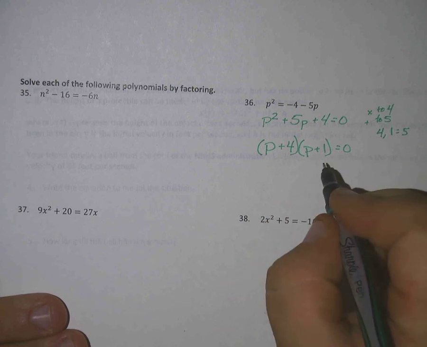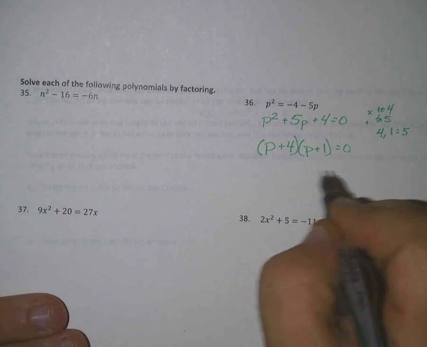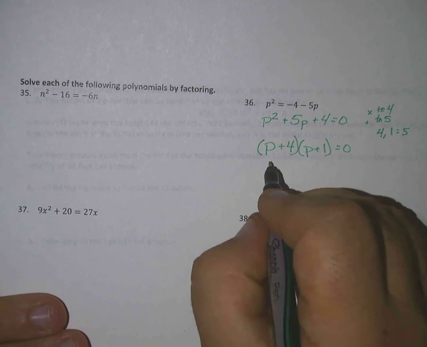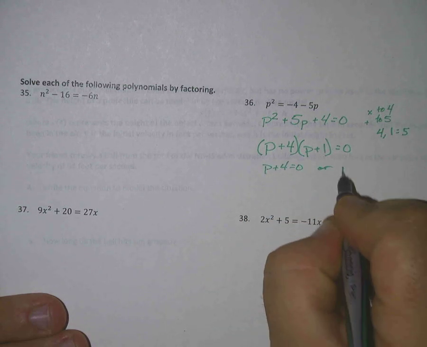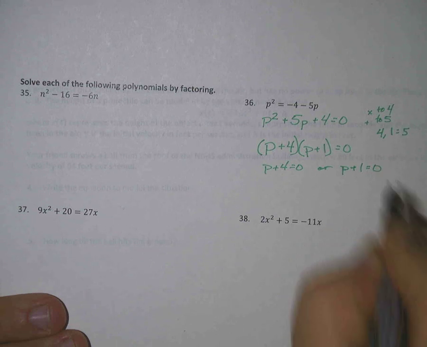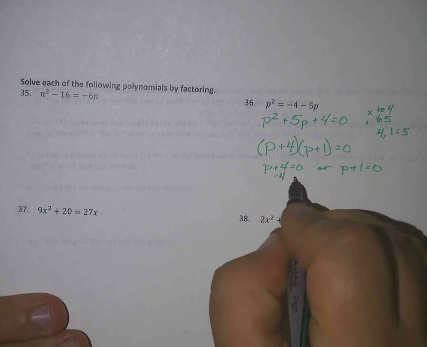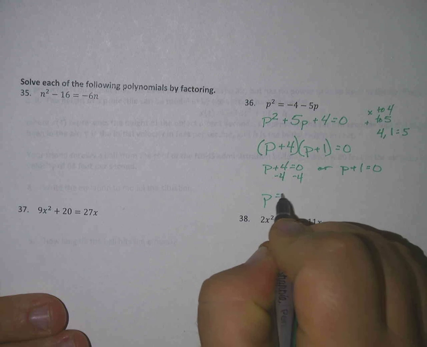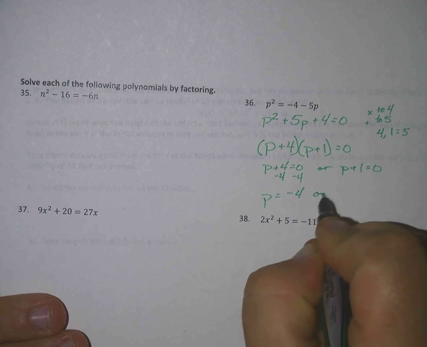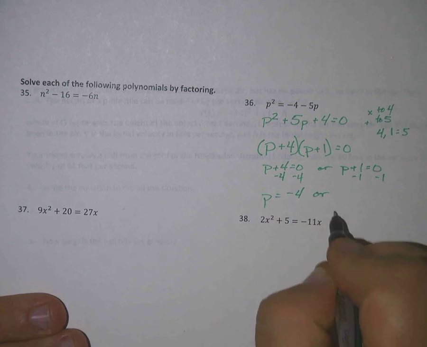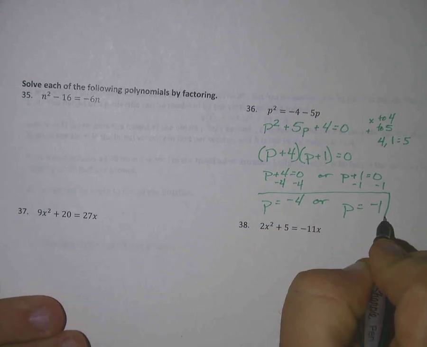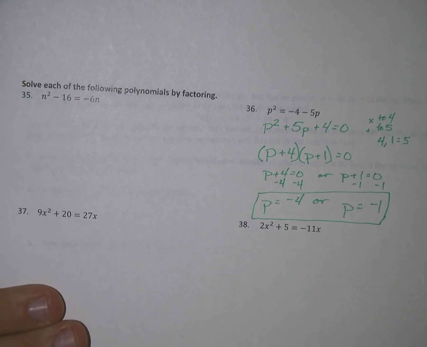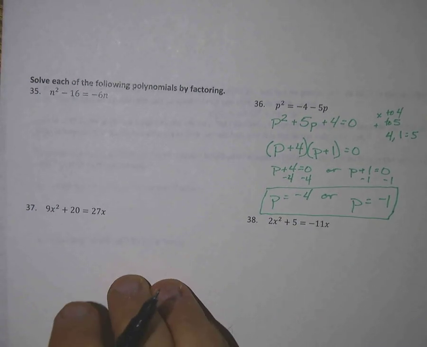So in order for this whole thing to be 0, either this part has to be 0 or this part has to be 0. So either p plus 4 equals 0 or p plus 1 equals 0. And then, you subtract 4. So either p is negative 4, or if we subtract 1, p is negative 1. So use your factoring skills to solve those problems. Okay? Let's go ahead and turn the page and look at the next set of problems.